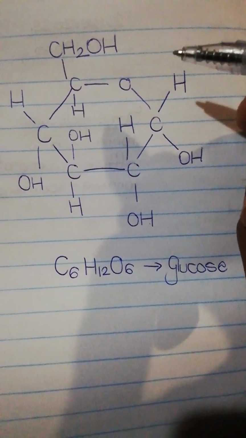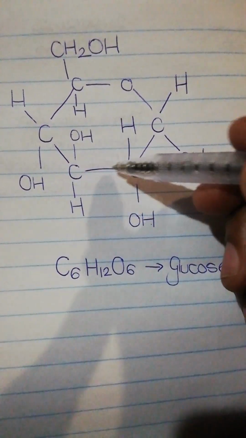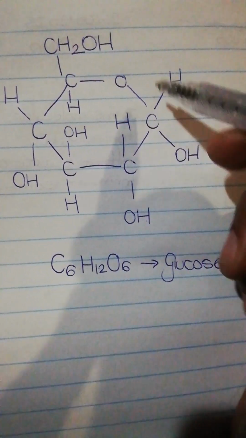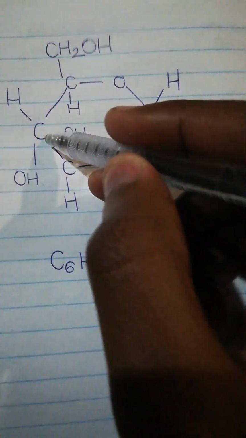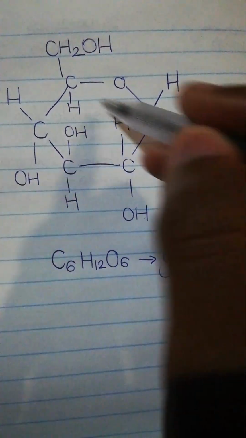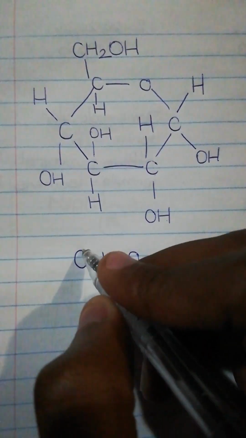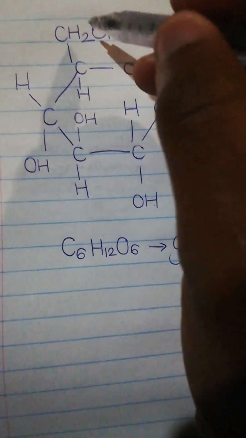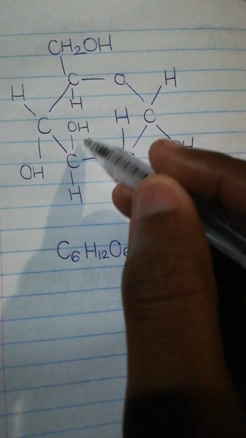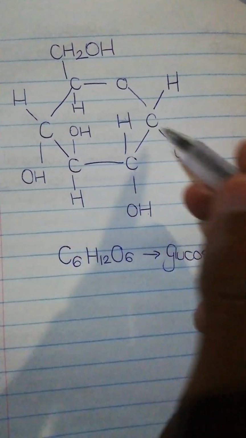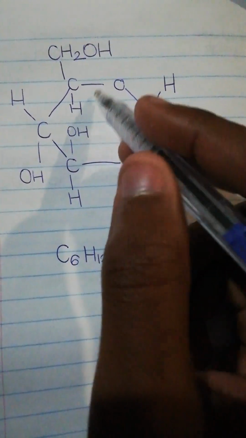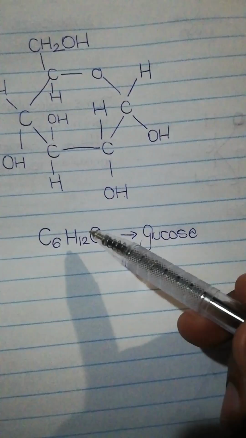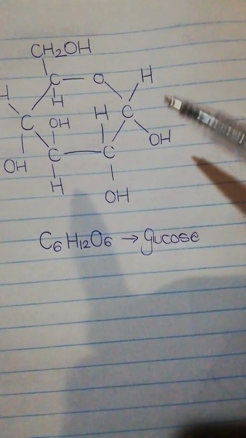Well, that's quite simple, because this hexagon ring over here is made up of carbon atoms, which are 1, 2, 3, 4, 5, 6. That ticks off the 6. H12: 1, 2, 3, 4, 5, 6, 7, 8, 9, 10, 11, 12. H12, and O6.